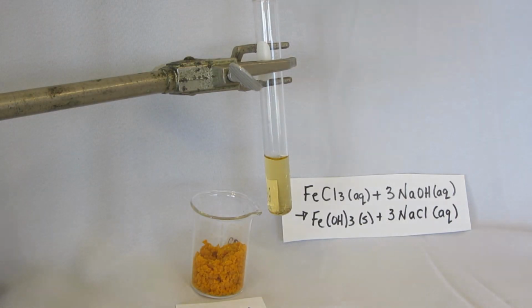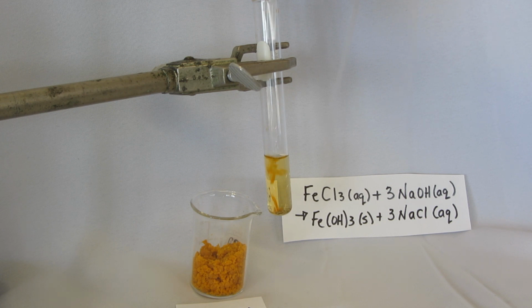In the test tube, I have a clear yellow solution of iron 3 chloride, and in the pipette I am adding clear sodium hydroxide solution, and when they meet, we see the formation of an orange-brown precipitate of iron 3 hydroxide, which in fact is an aqueous form of rust.